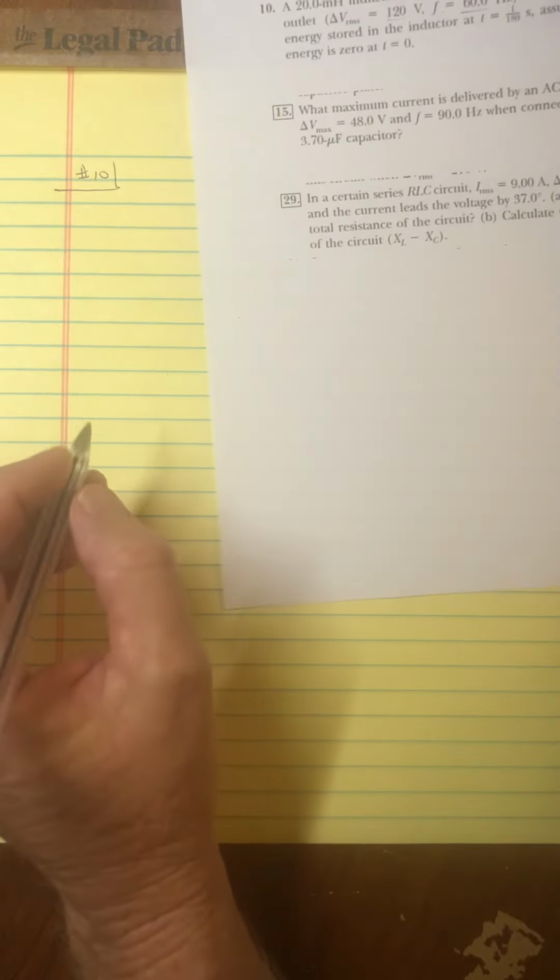All right. So I'm going to start with the equation that we worked out for the energy in the inductor. And this is 1/2 L I squared.